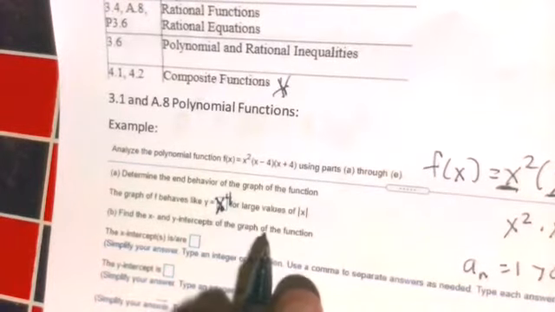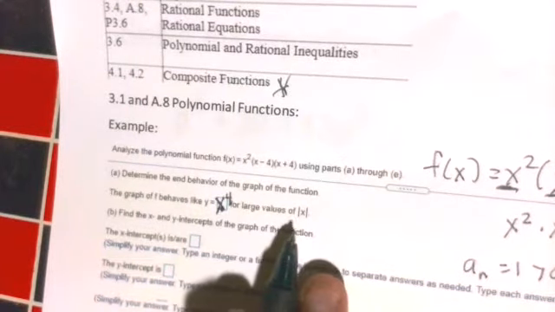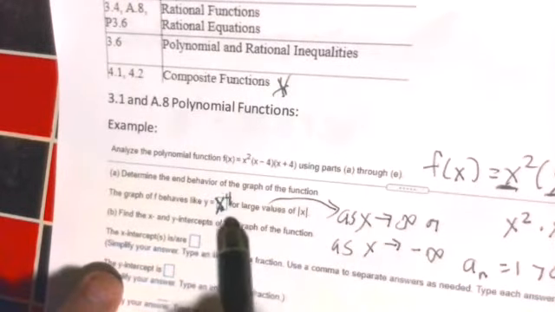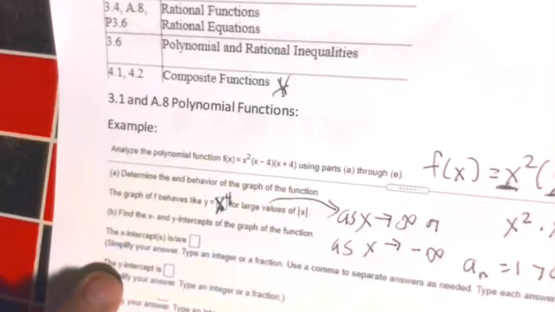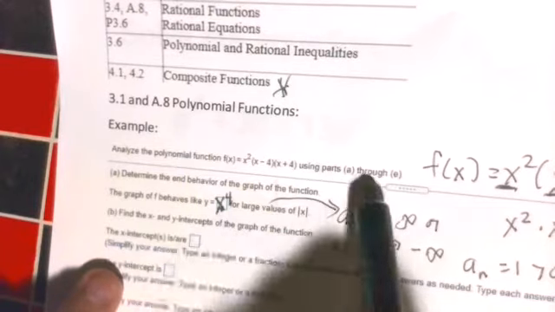So what that means, by the end behavior, is that if x is either going to infinity or negative infinity, that's what this means for large values of the absolute value of x. That means as x goes to infinity or as x goes to negative infinity, so we're talking about the end behavior here, then the function is going to behave like x to the fourth. And that's what we're talking about.